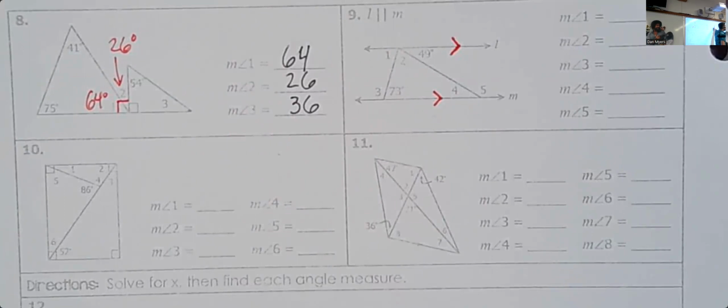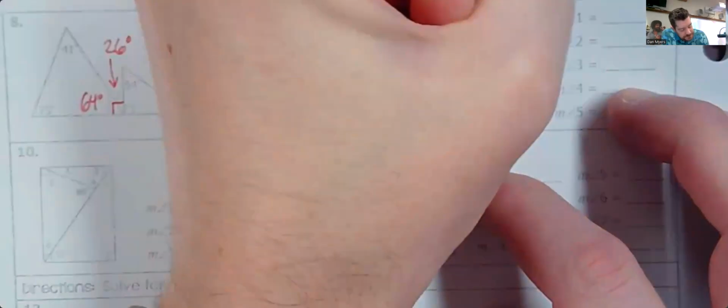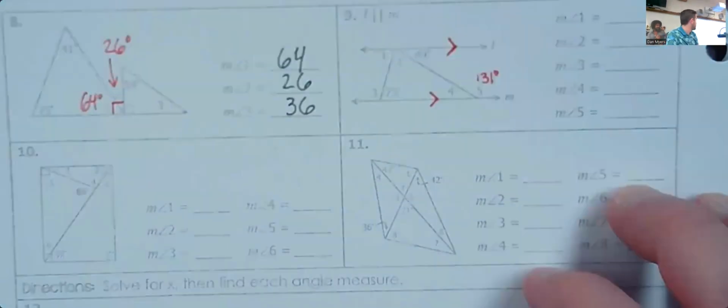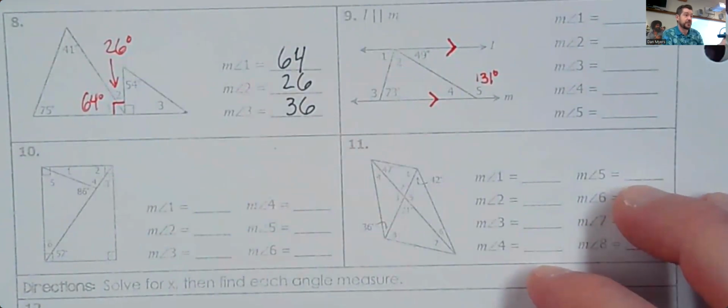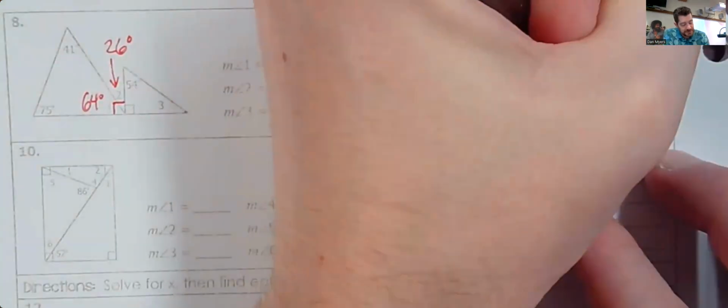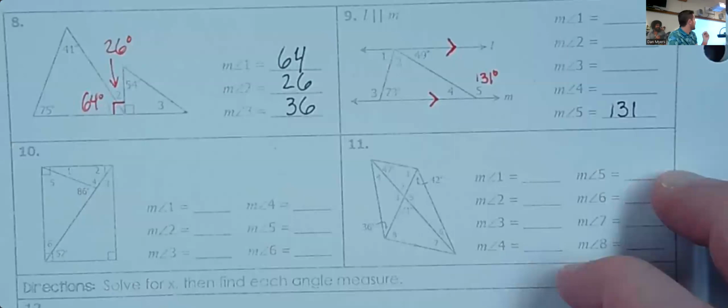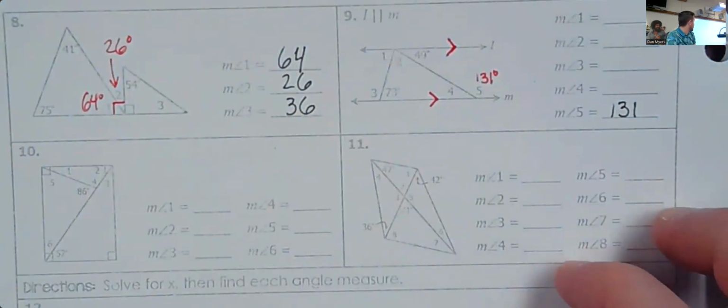Yeah, so 49 degrees and angle 5 are same side interior angles in between the parallel lines, meaning that those two add up to 180. So if you take 49 away from 180, that gives you angle 5, which is 131. Good. So the stuff that you were tested on last week with the parallel lines and stuff, we're still using that too. Anything can come back at any moment when it comes to geometry.